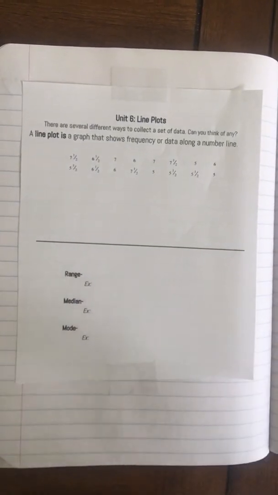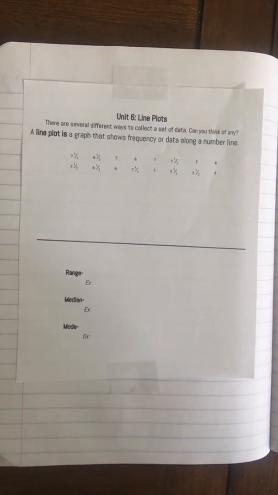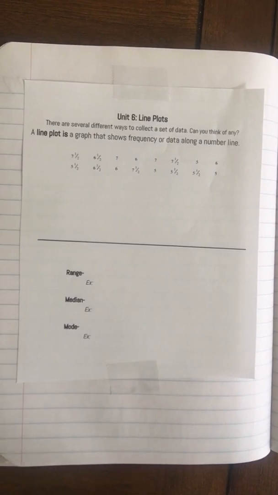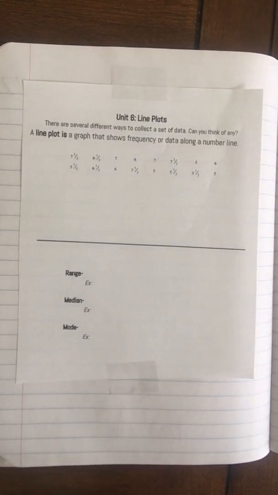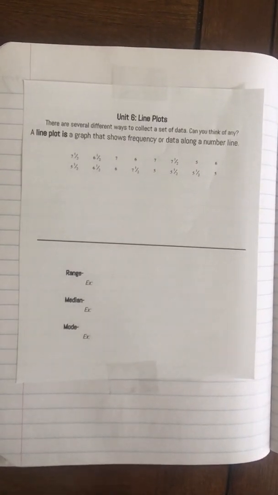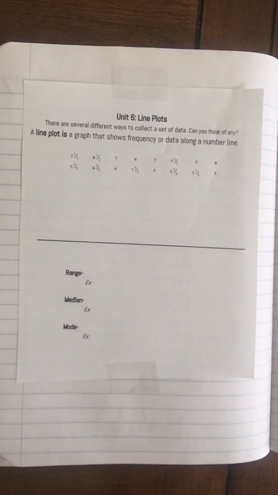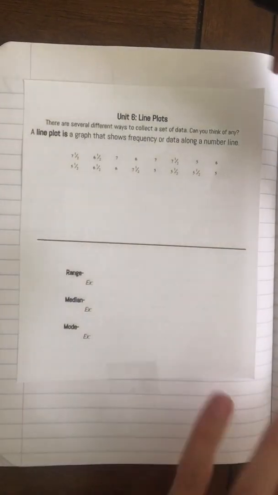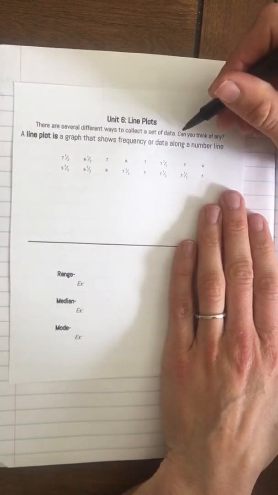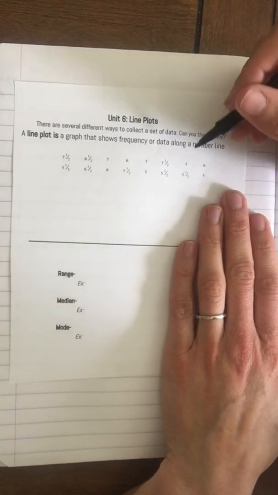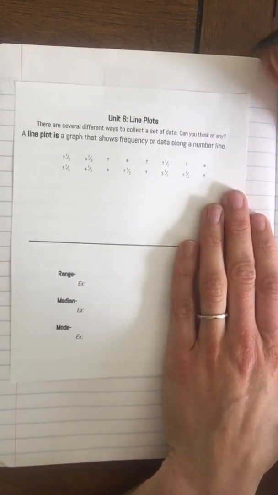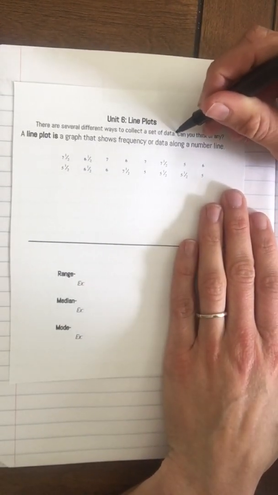All right, so in Unit 6, we are taking a brief break from multiplying and dividing using different strategies, and we're looking at how to take data, okay? And data is just information that's been collected, how to take data and how to display it. Now, there are different ways to display data, and sometimes you have to think about how much data I have, and what am I using the data for?